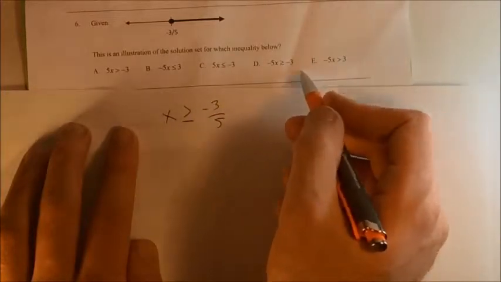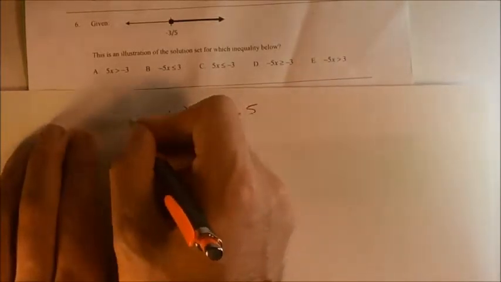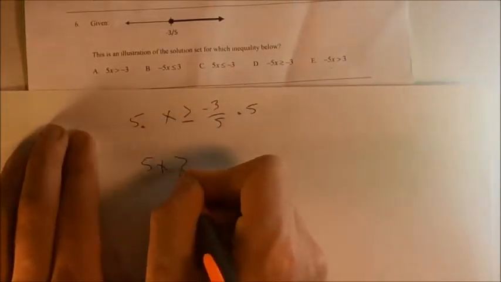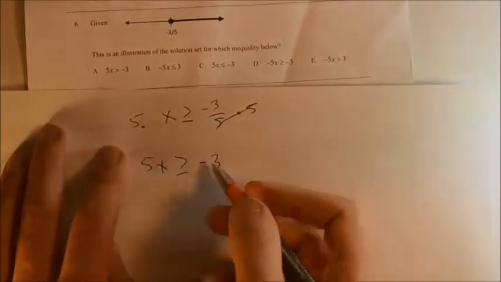Okay, so all my x's have a coefficient of 5 on them. To get that, I would just imagine if I multiplied both sides by 5, I would have 5x is greater than or equal to -3. And that goes with right here.